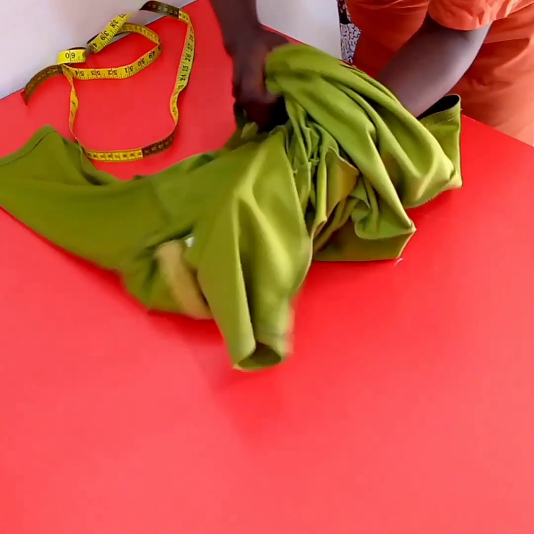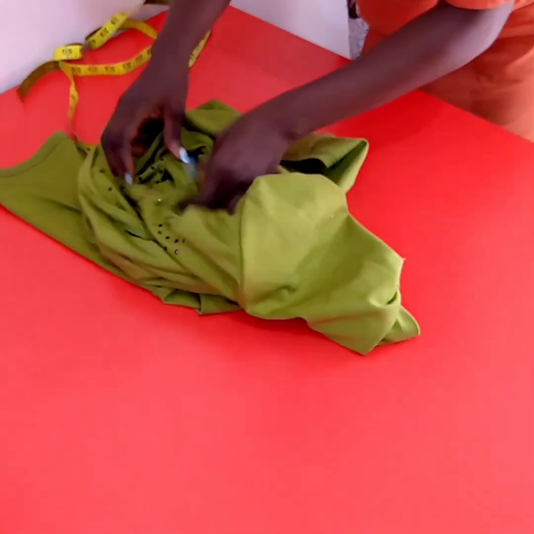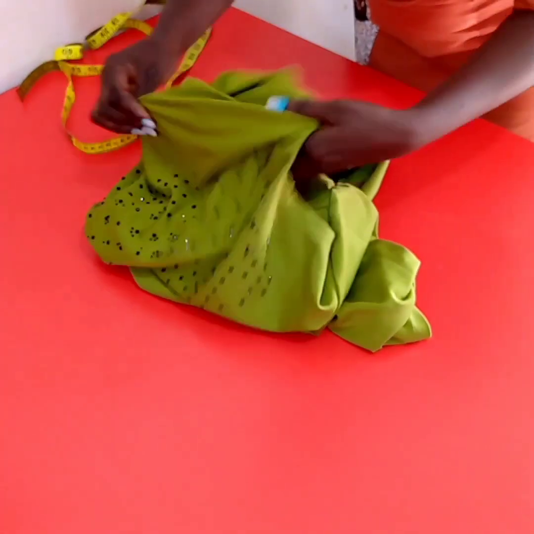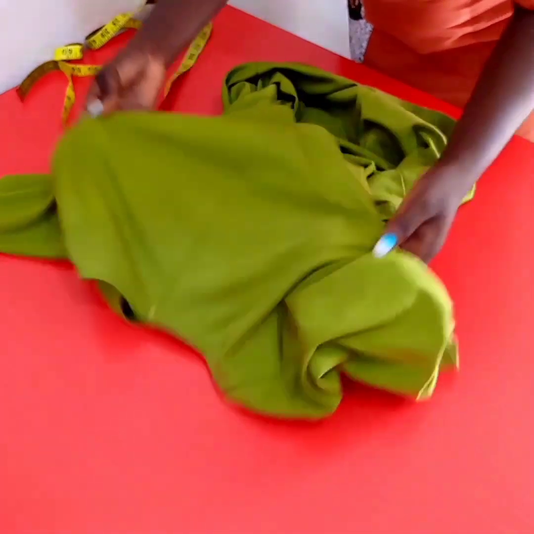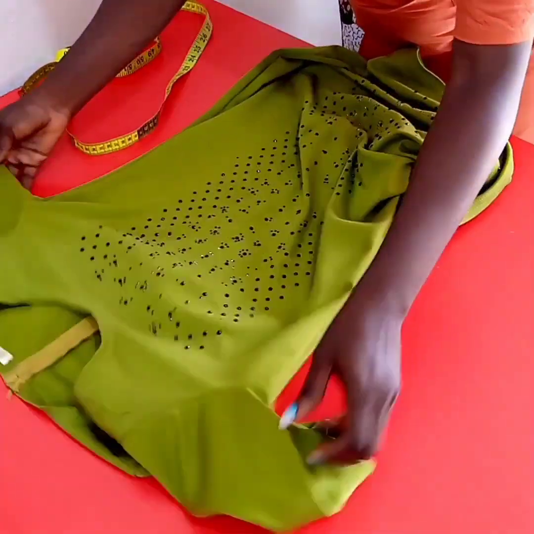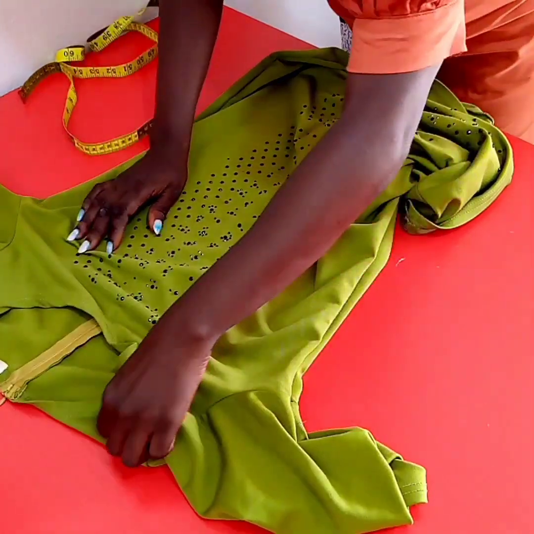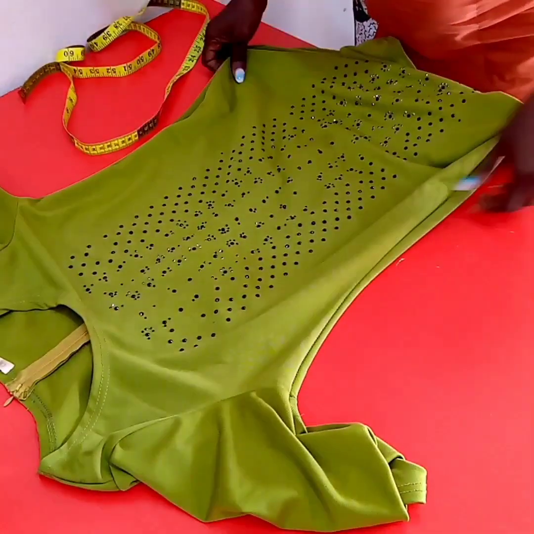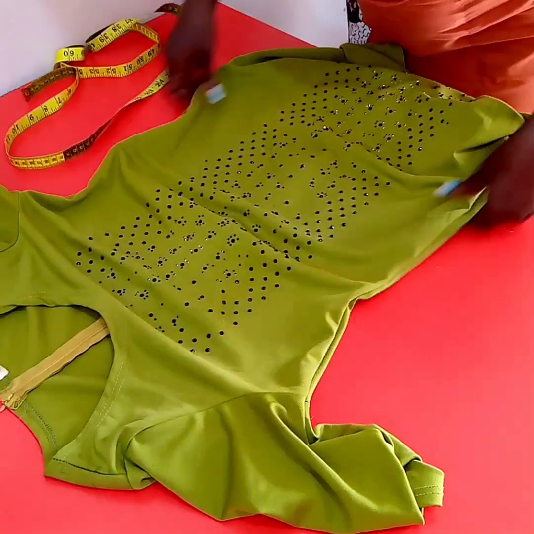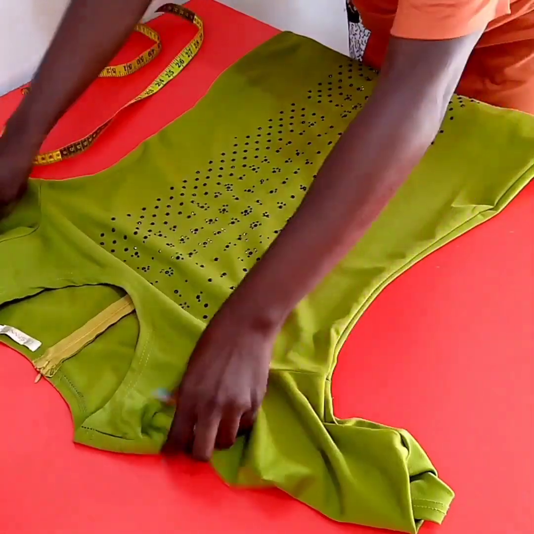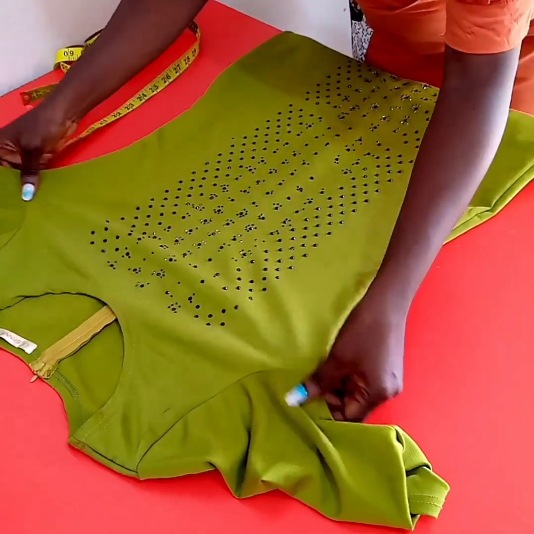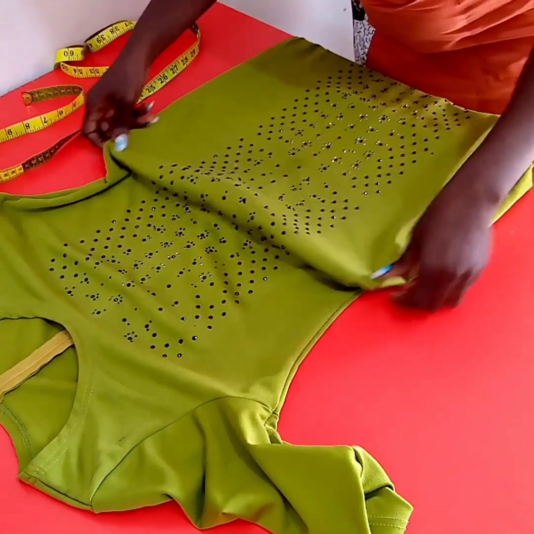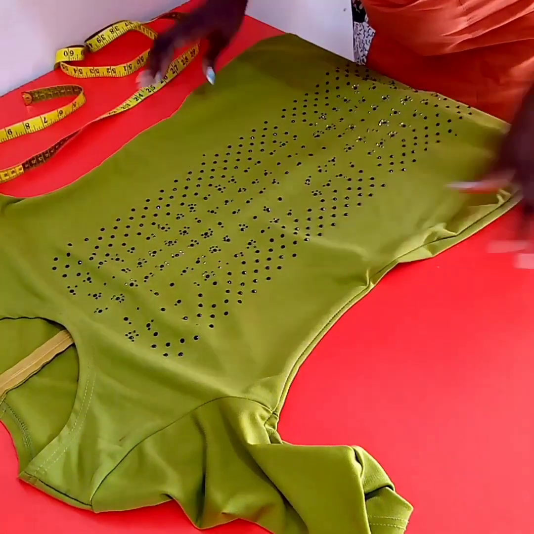So what I'll do now will be to turn it to the right side, and I'll call on one of my students here to actually put on this dress. Then we'll go ahead to now check where the side seam will fall on her body. Since this fabric is stretchy, once she puts it on, the body will actually adjust by itself. Then we are going to be measuring what we have on the front bust measurement, likewise on the back bust measurement, then the same thing for the hip measurement.